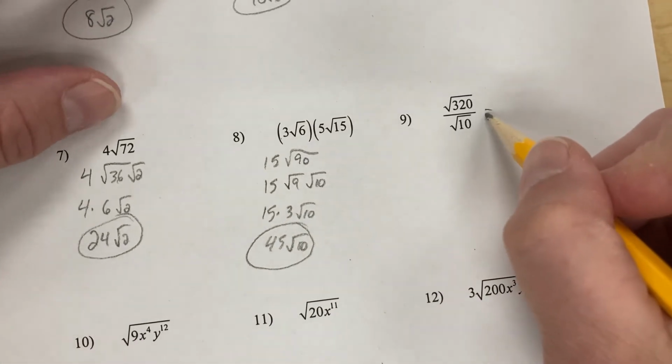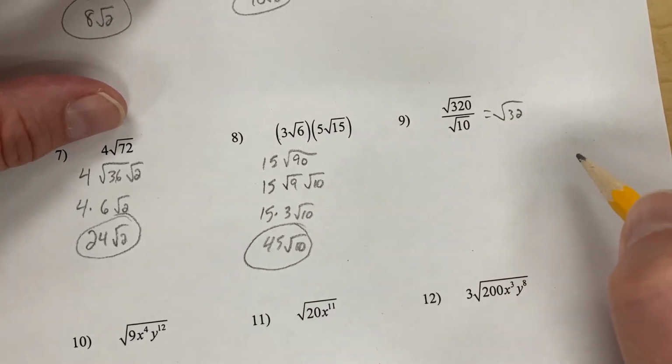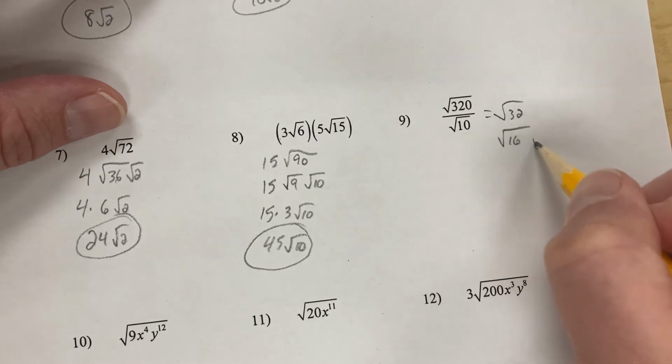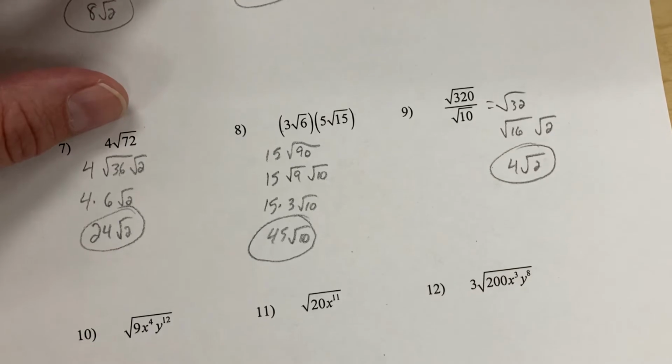For number 9, we're going to divide 320 divided by 10. That's 32. And then we're going to split that into 16 times 2. Square root of 16 is 4. We get 4 square roots of 2.